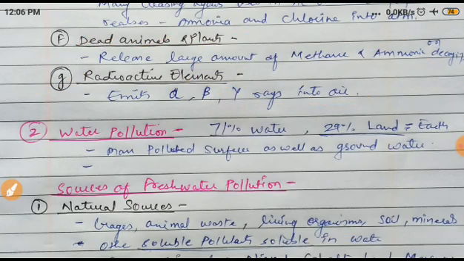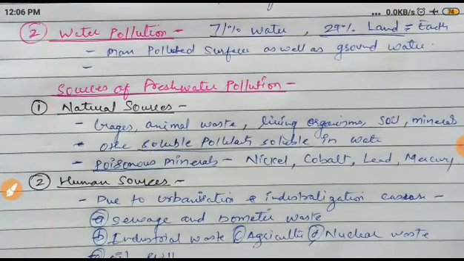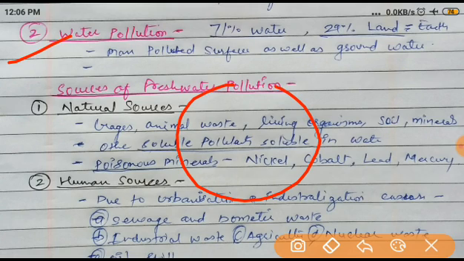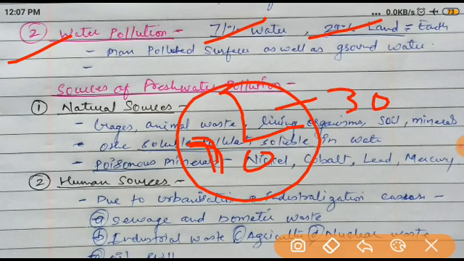Now I'm talking about water pollution, which is also very easy. You know very well that on the earth, 30% is land, 70% is water. So generally 71% water and 29% land make up the earth. And the main pollutants affect the surface water as well as the groundwater. It can not only pollute the surface water, it can also pollute the groundwater, because water is available inside the earth as groundwater and on the surface in different reservoirs.